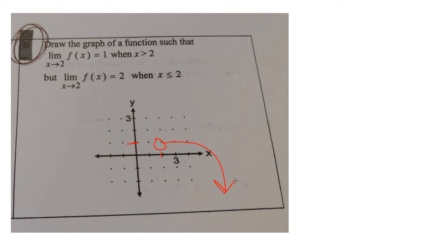All right, well, as I come from the other side, from the left side, my intended height is not 1. It is 2. So let's see if we can change colors here maybe. Okay, so it's 2. So coming from the left, and now it says when it's less than or equal to 2. Since 2 is included in this interval, I'm going to go ahead and fill it in.